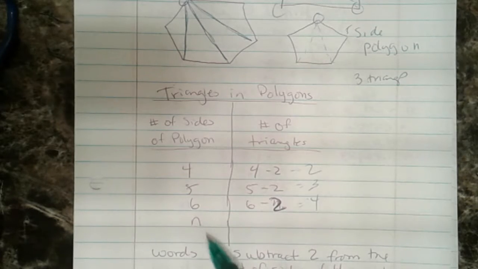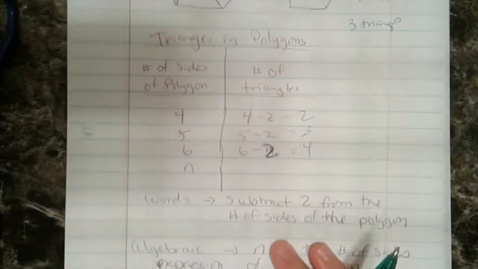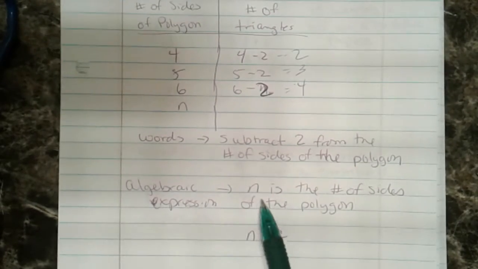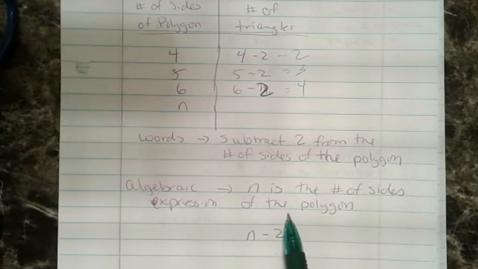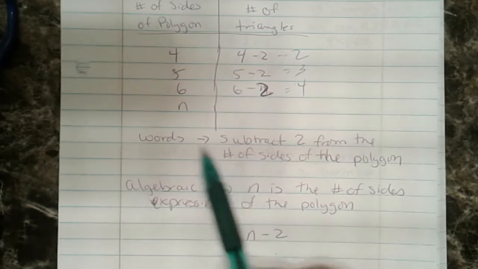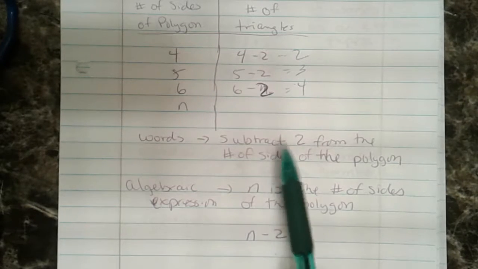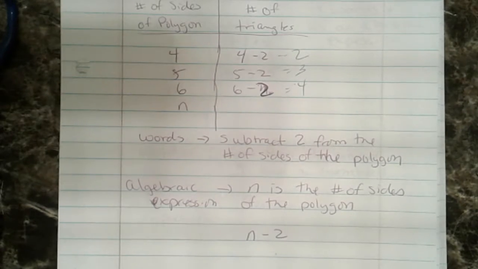So what would my algebraic expression be? Good. I hope you guys said it would be n minus 2, because n is the number of sides of the polygon. And what is happening here? We're subtracting 2 from the number of sides of the polygon. So that's the words. This would be the algebraic expression.